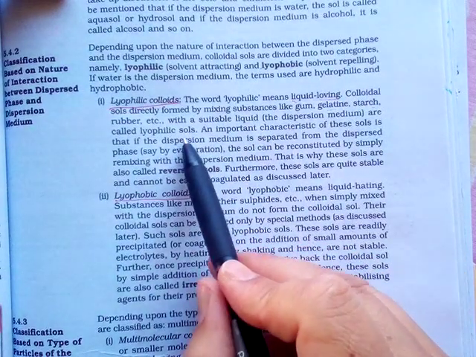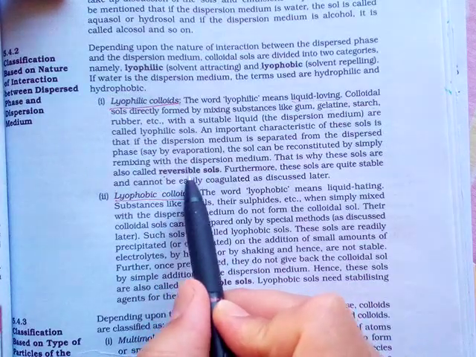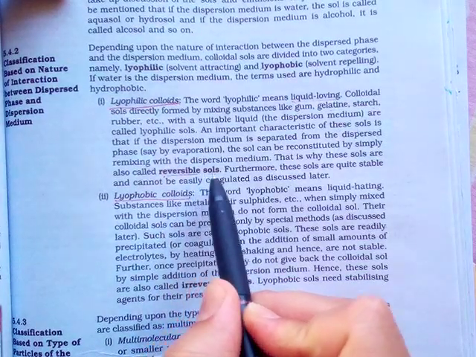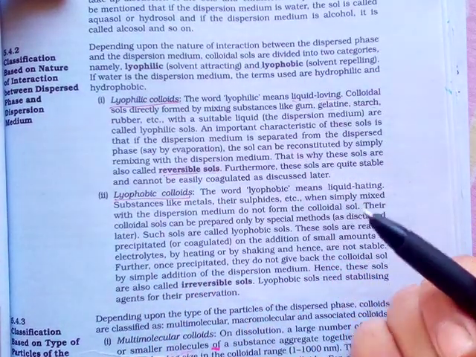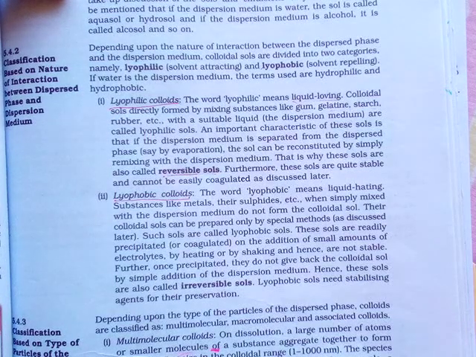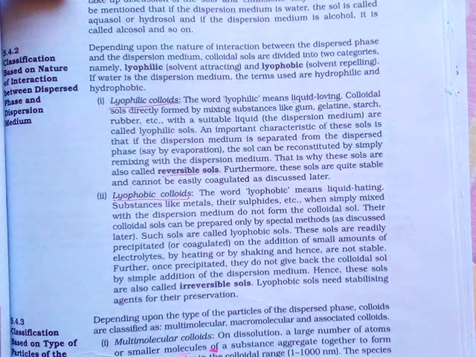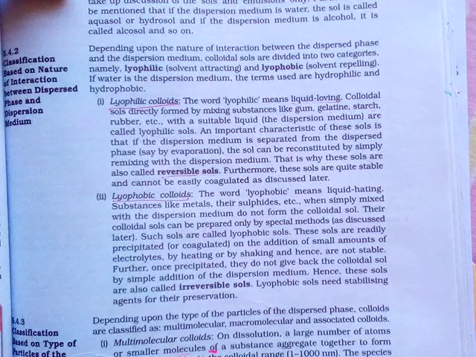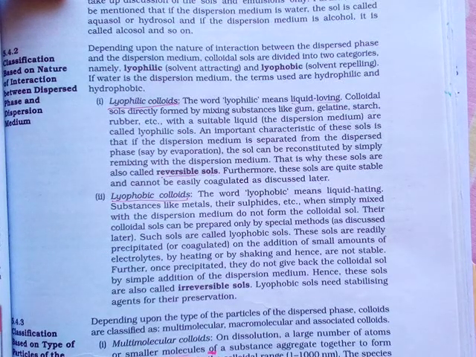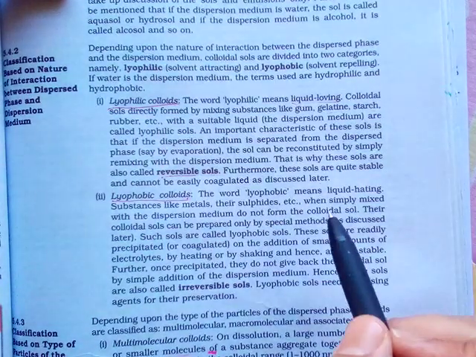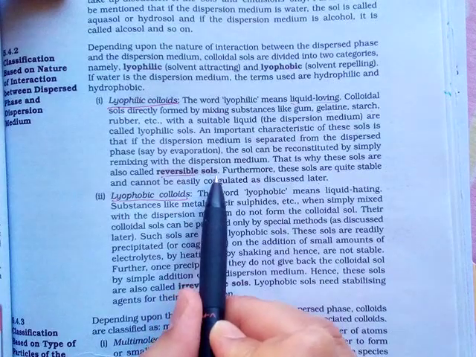So these are called lyophilic sols, and remember, these are reversible. You can remove the dispersion phase from the dispersion medium, and after mixing the dispersion phase with the dispersion medium again, it becomes the same as earlier. Okay, so these are reversible.